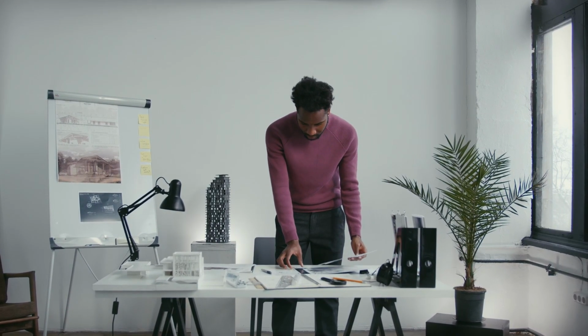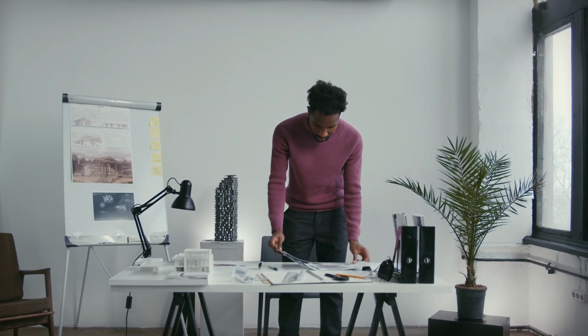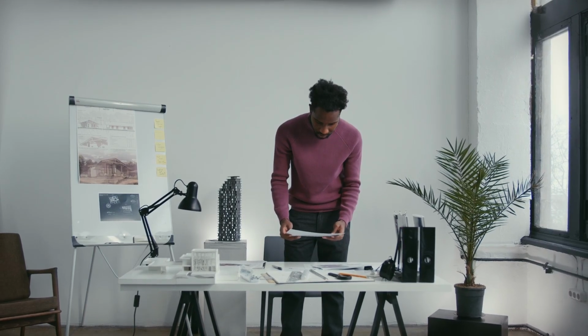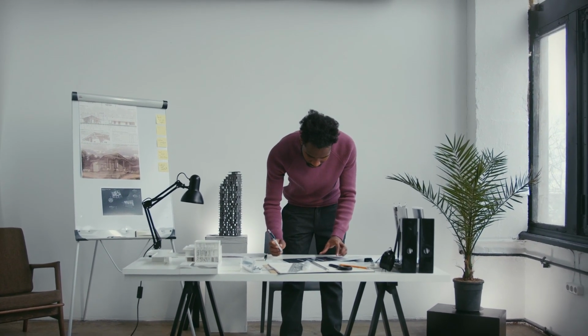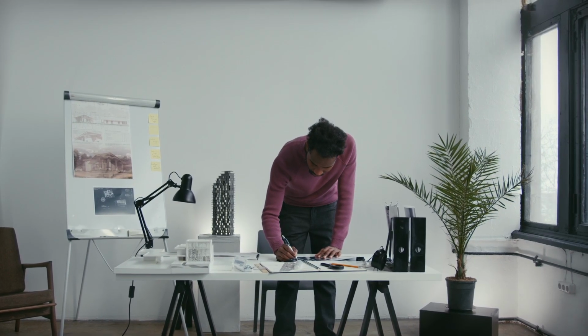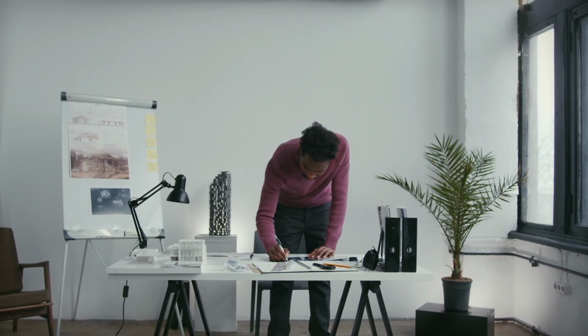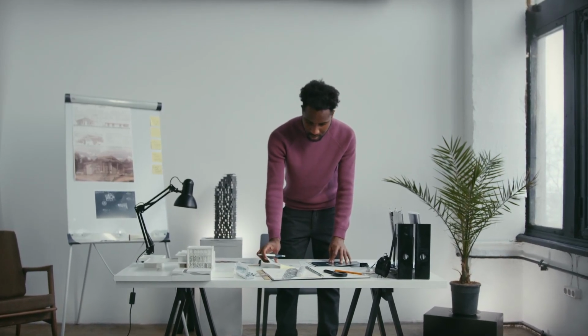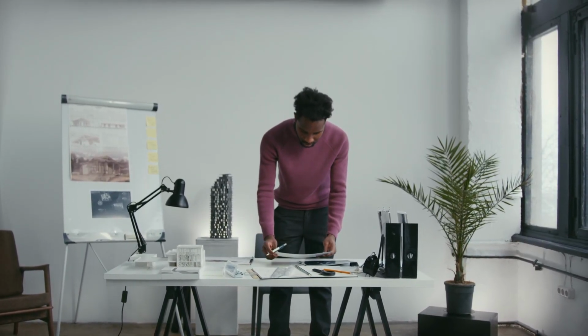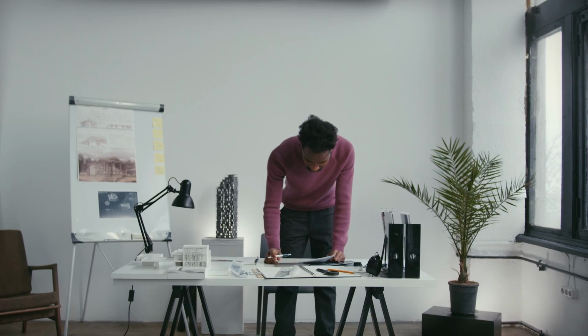And more importantly, you need to take ownership of those suggestions and of those critiques. Because when it comes to mid-review or your final review, you're not going to stand there and say, this is actually my studio instructor's idea, not mine. That's not really going to take you that far, and you're going to obviously get negative feedback.